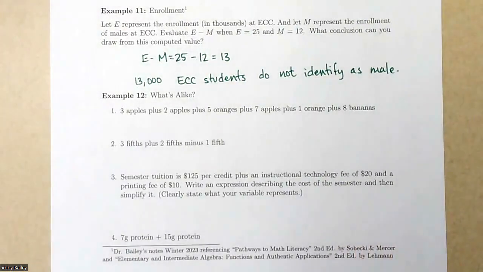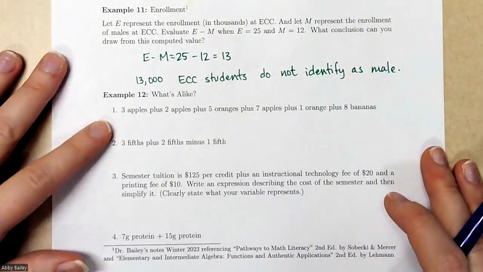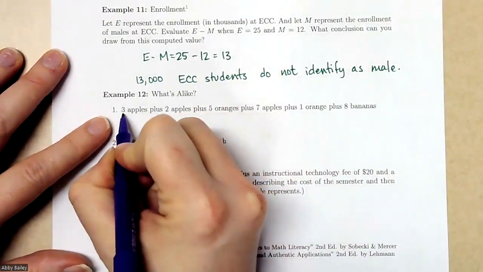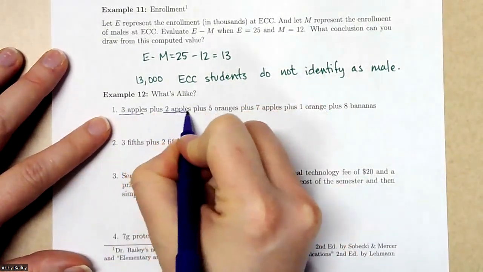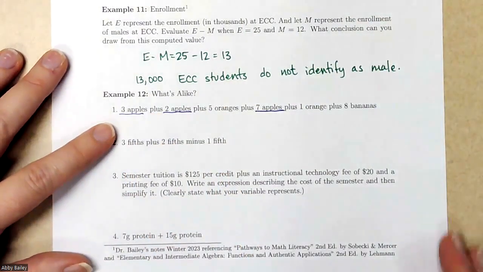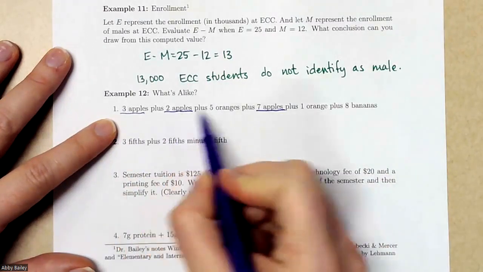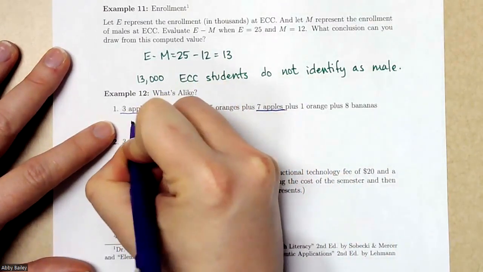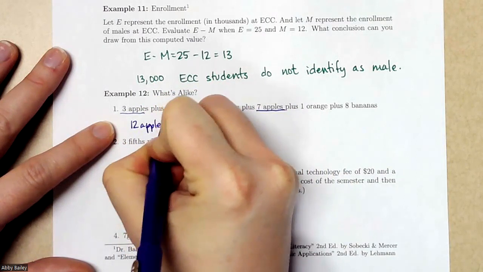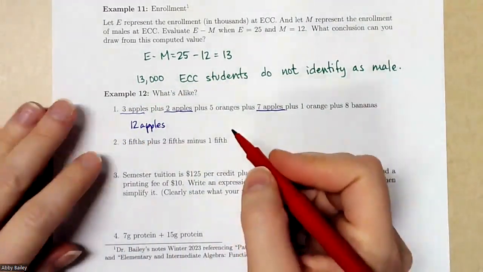What's alike? So let's suppose we have 3 apples plus 2 apples plus 5 oranges plus 7 apples plus 1 orange plus 8 bananas. Okay, well, apples are like apples. So immediately I think, okay, if you're asking me what's alike, I see 3, 5, 12 apples. Okay, what else is alike?